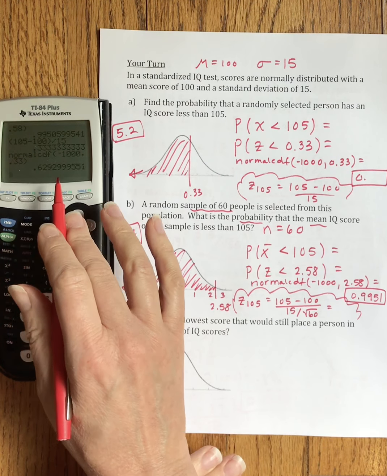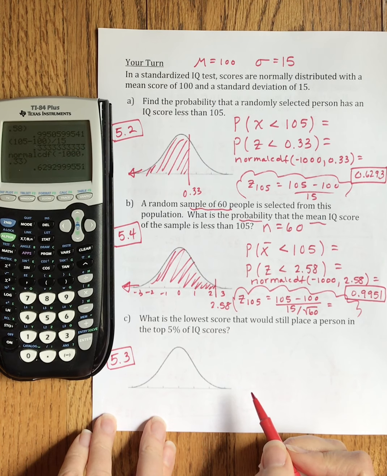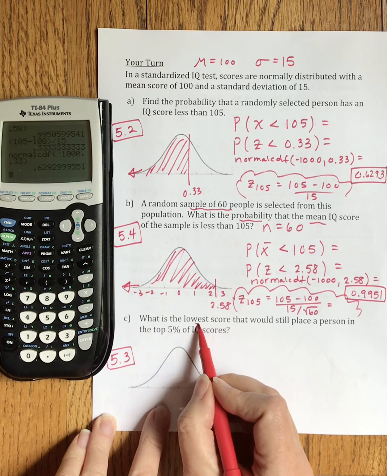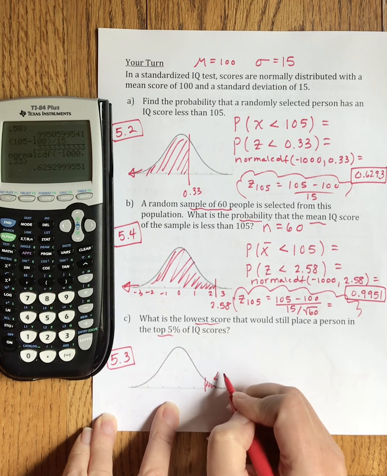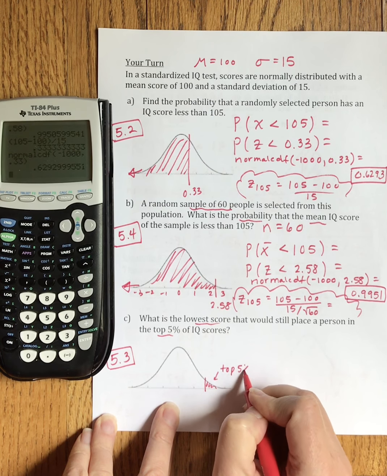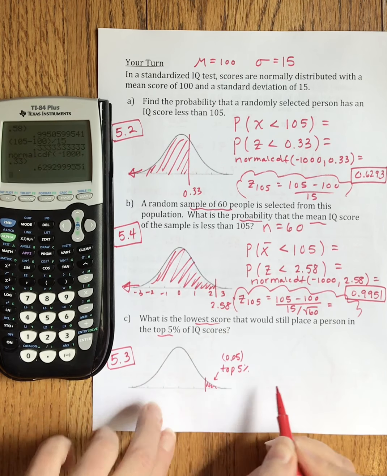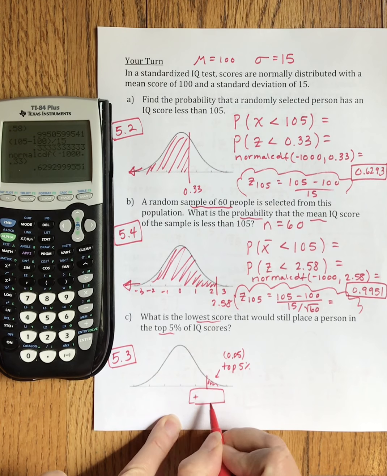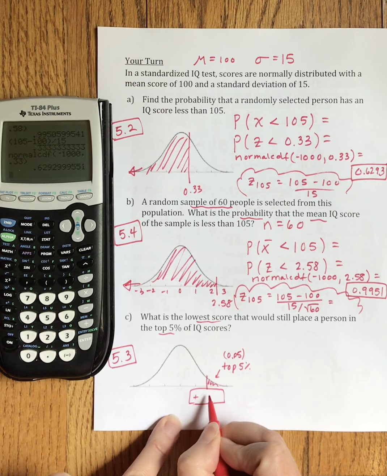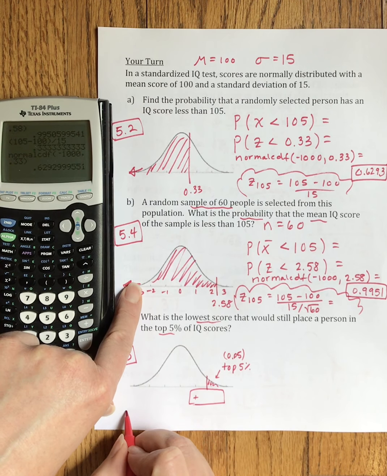I've also thrown in a 5.3 kind of question here. Might pause the video and see if you can remember how that one works. If we're looking for the lowest score that puts you in the top 5%, for top 5%, we'll shade a little bit up at the top or to the right. 5% as a decimal is 0.05. I'm needing to know what z-score would correspond with that cutoff. I know it's going to be positive since it's over on the right hand side.